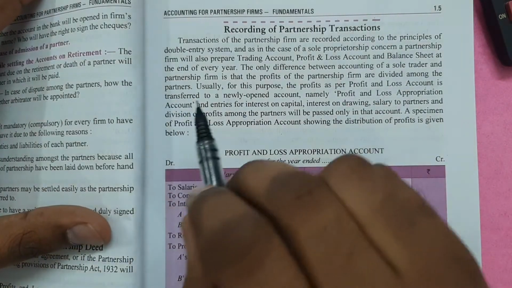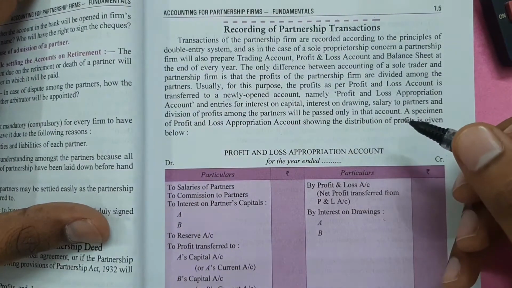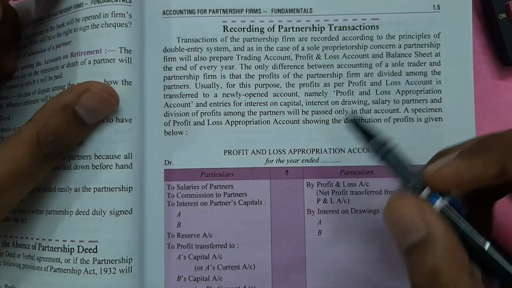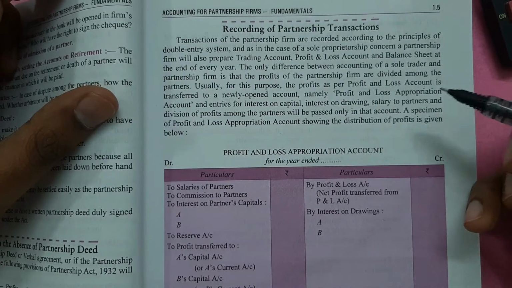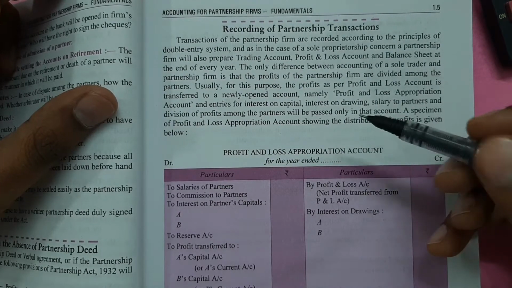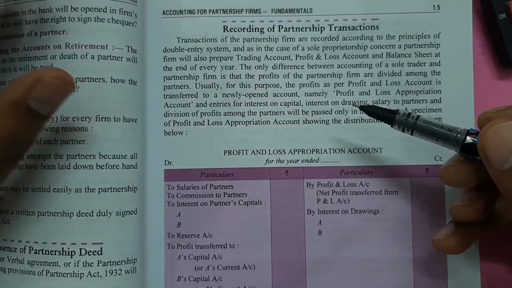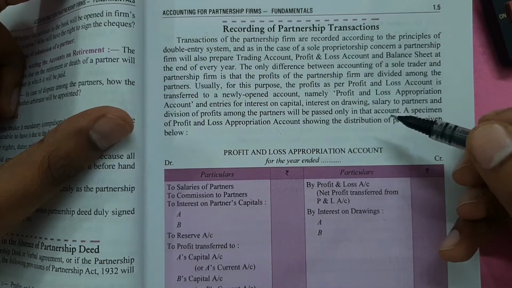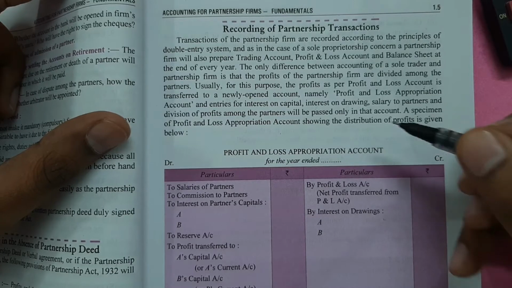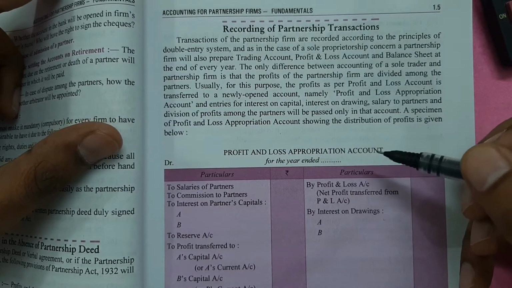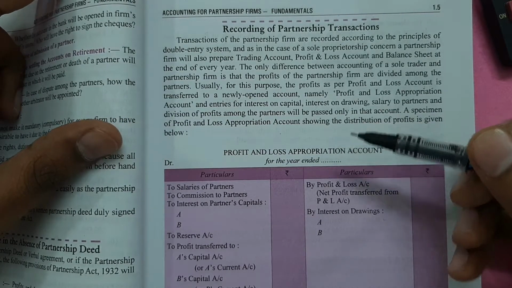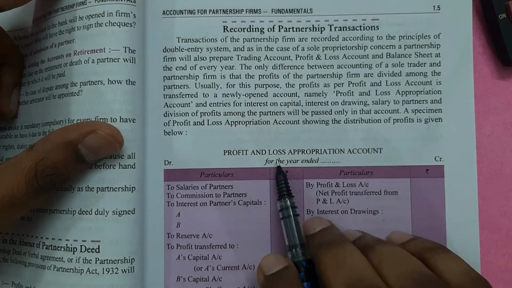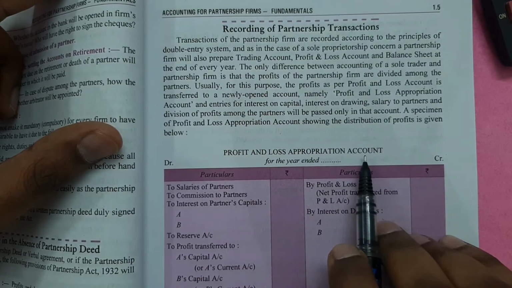The accounts prepared in a partnership firm are almost in the same manner in which we prepare them for the sole proprietor type of organization. The difference here is that the net profit that we get after preparing the profit and loss account is to be distributed among the partners. And in order to distribute this net profit, we prepare a profit and loss appropriation account.